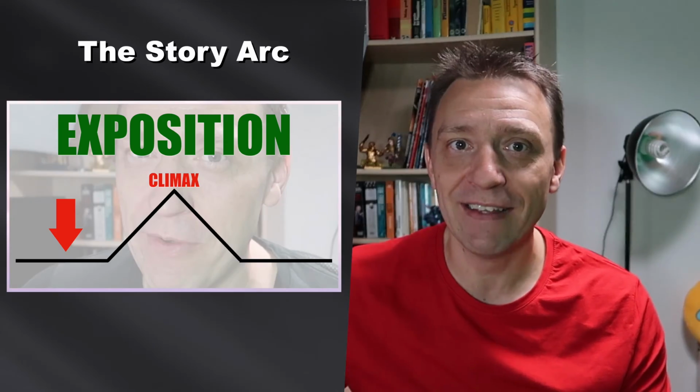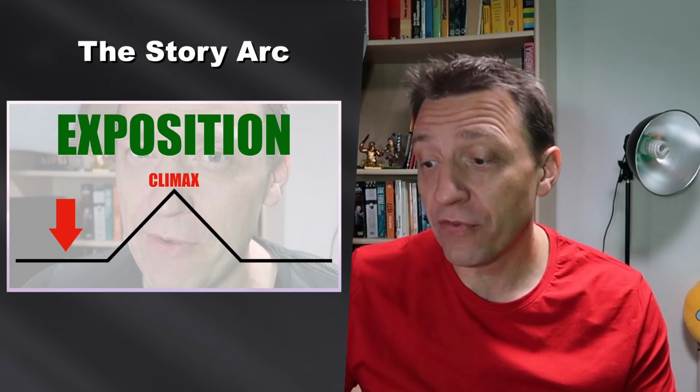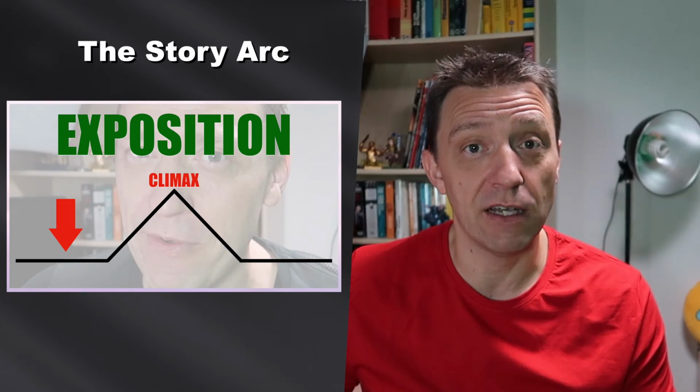In the exposition, you give the audience the chance to connect to your story. Where does it happen? What's the setup of the story? What are the circumstances of the story? Ideally, it's something that people can refer to. Ideally, the story is about them, not about you. That's the skill of telling a good story. Create the impression that the story is actually about the audience. They can connect to your story.